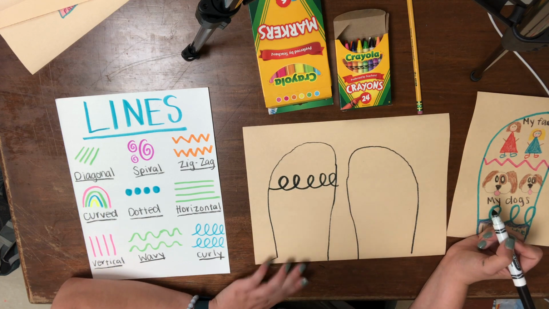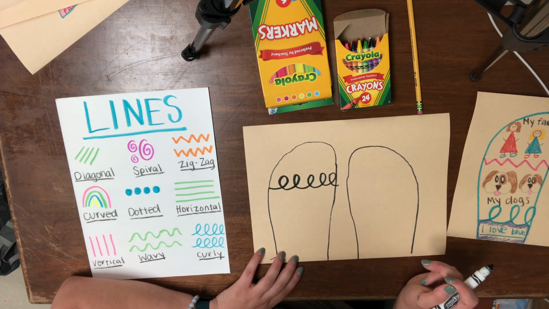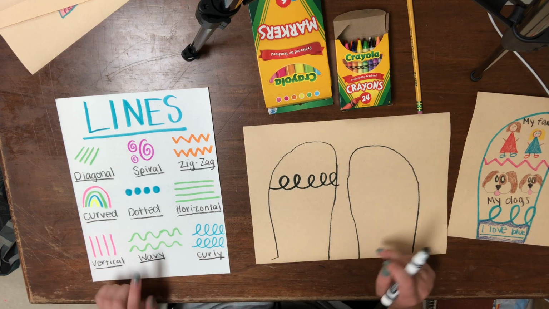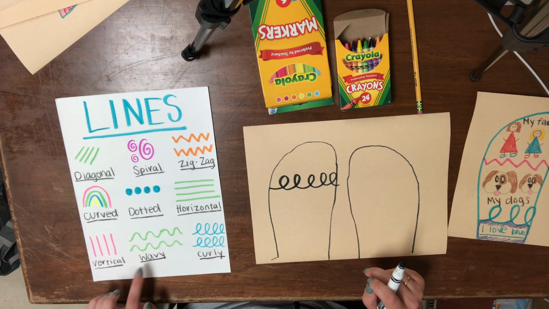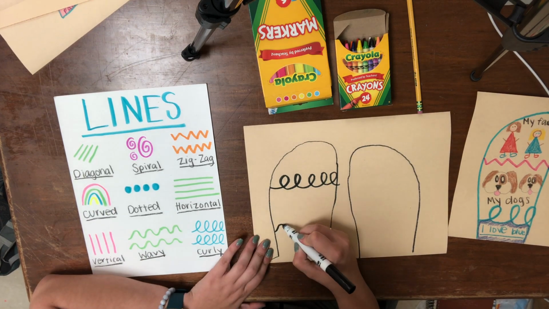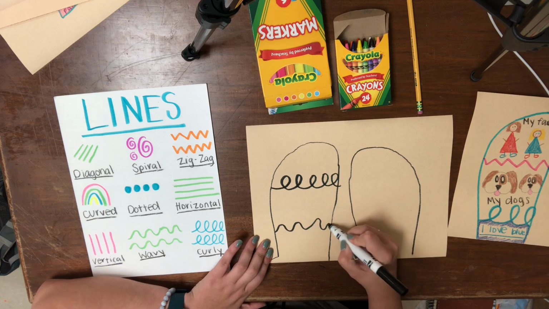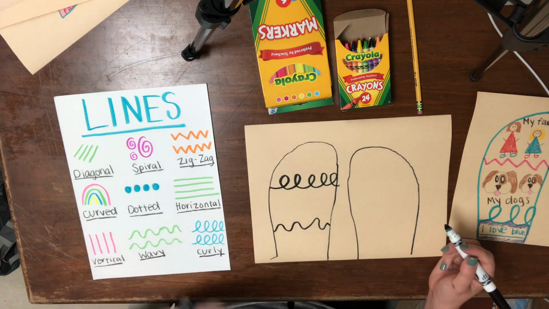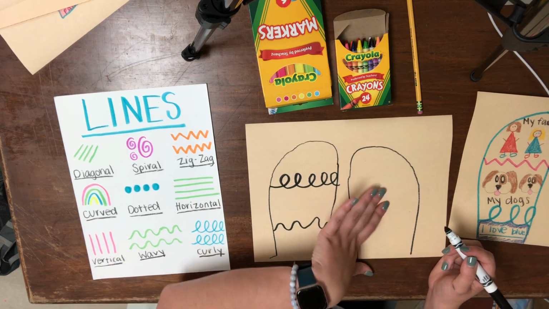Okay? And then down here, I'm going to do another line, and I like wavy lines, so I'm going to do a wavy line. Okay? I have 1, 2 lines. I can move on to my second foot.